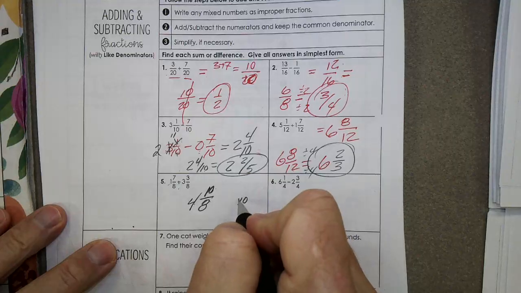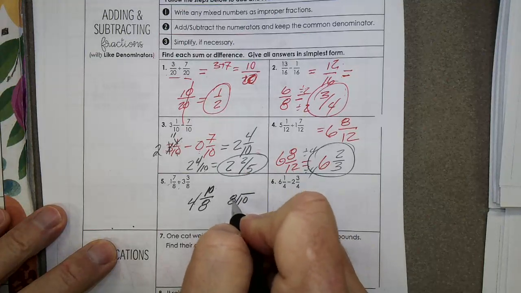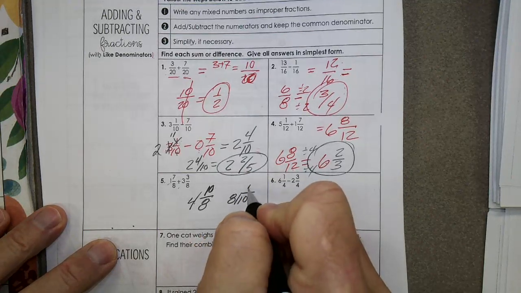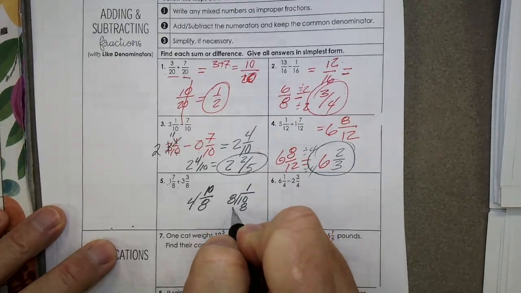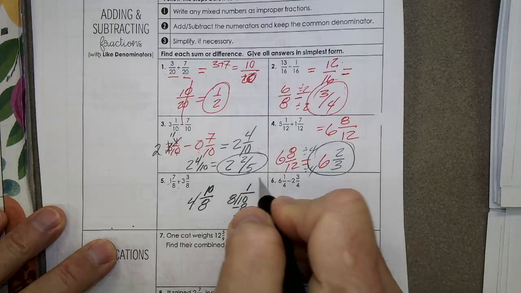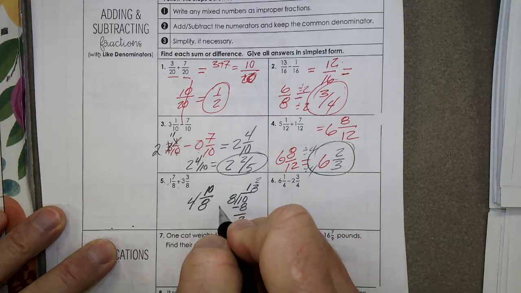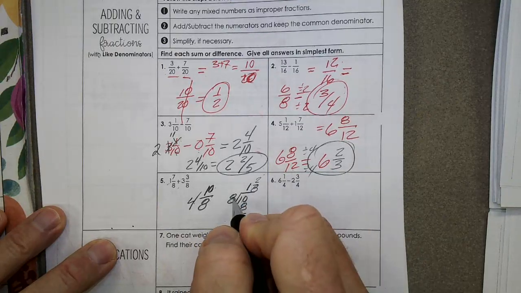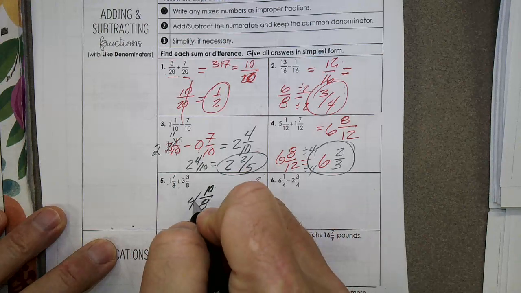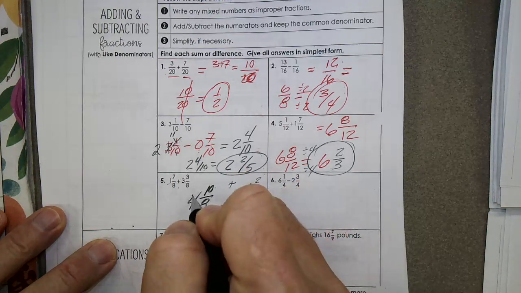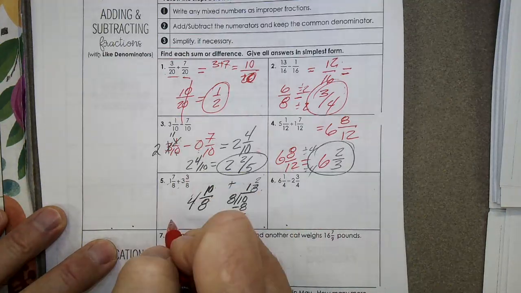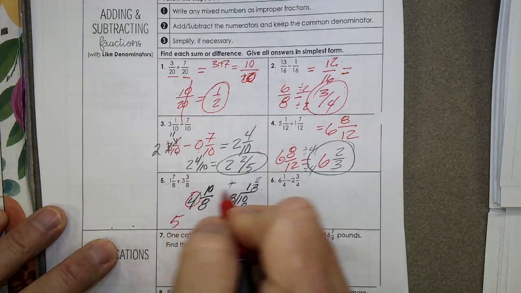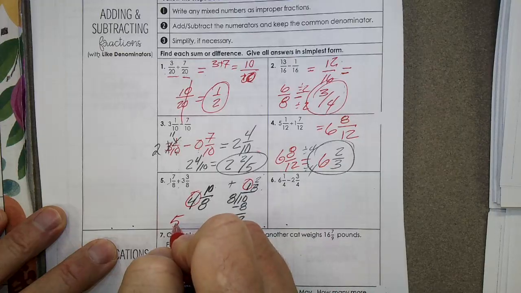So what we're going to do is take 10 and divide it by 8. 8 goes into 10 once. 1 times 8 is 8. Subtracting, get 2. So I'm going to end up with 1, and 2 goes on the top, over 8. I'm going to add it to the 4. So 4 plus 1 is, and I'm going to use a different color, 5. I added this number and this number to get the 5.